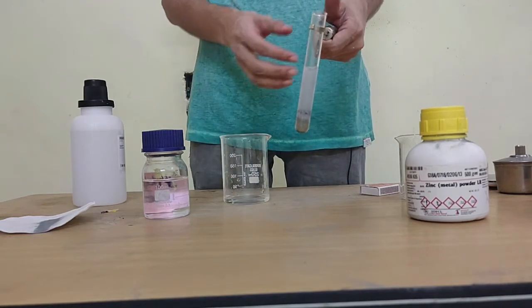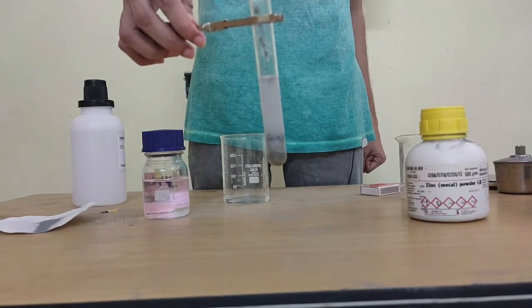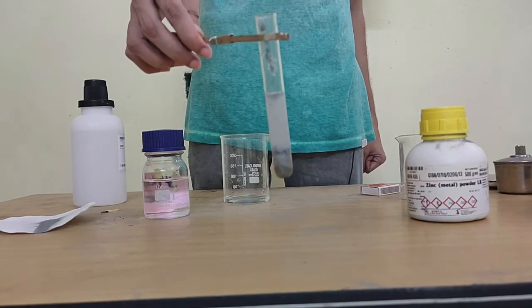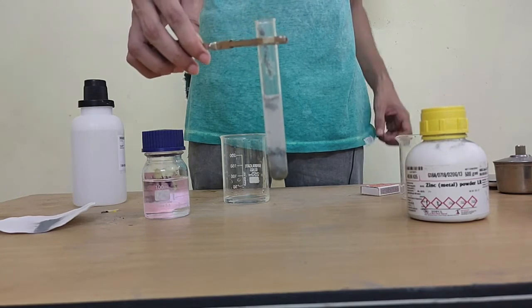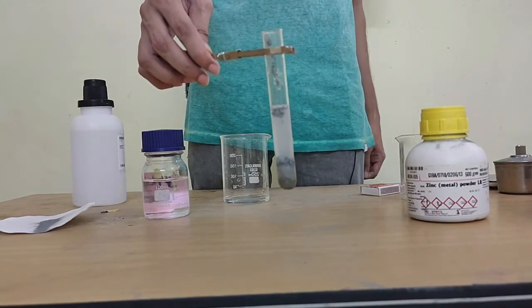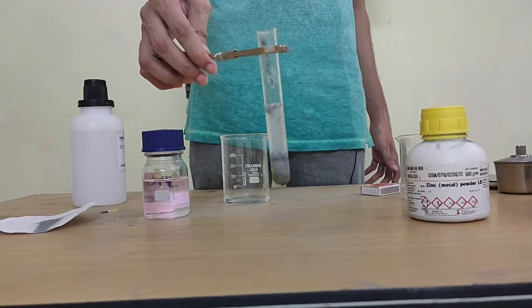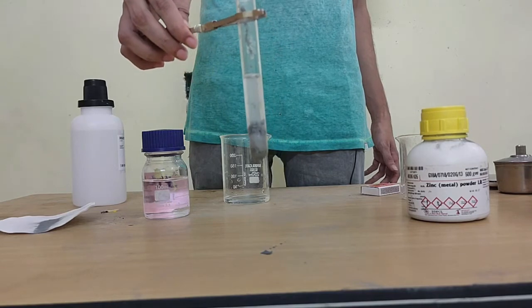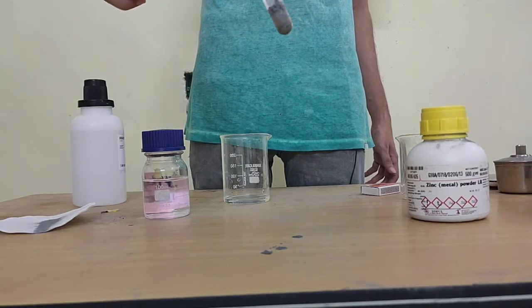Alright, so now that they have interacted, you will notice there's some bubble formation, right? Every time there's bubbles formed, that tells us that there's a certain gas that is being evolved inside of it, okay, because bubbles means gas, right? So inside this liquid there's a certain gas that is being formed.